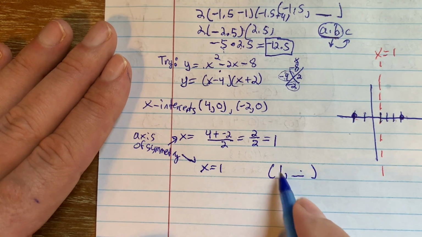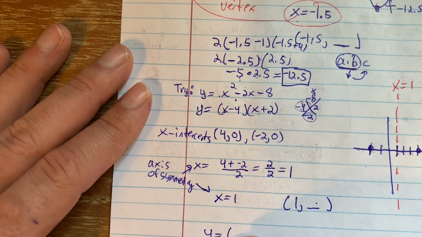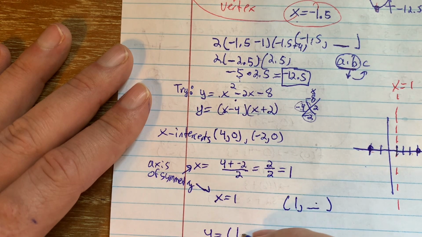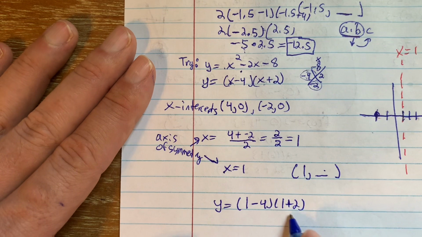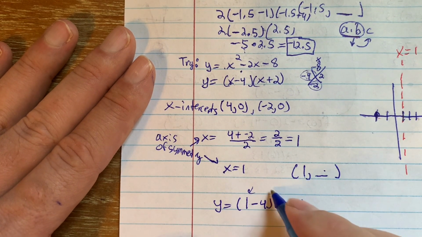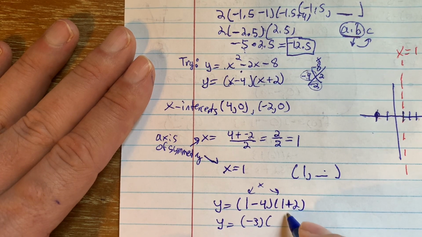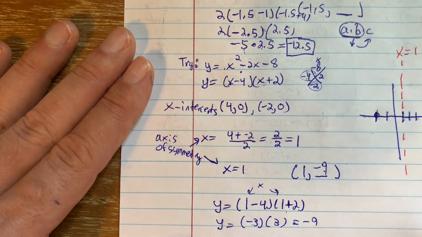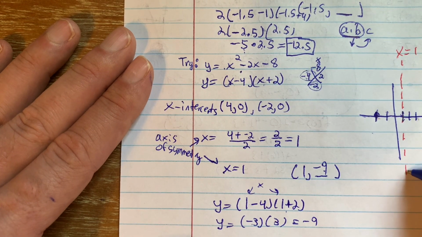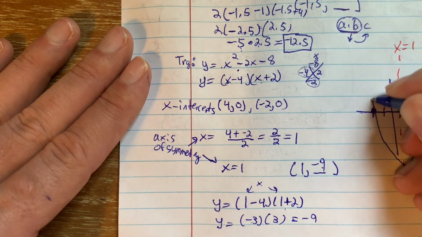What is that y value? Hopefully you know you can just plug in 1 into x here. So y equals, I'm going to plug in 1 for x, 1 minus 4 times 1 plus 2. That's what an equation does, it tells you for each x, when x is 1, what is y? So y will be negative 3 times 3. Negative 3 times 3 is negative 9. So the y value will be at 1, negative 9. The vertex is at 1, negative 9. And that's what that quadratic looks like.